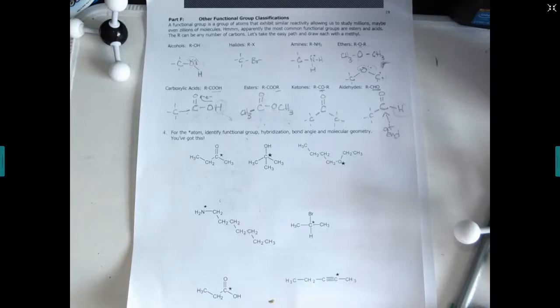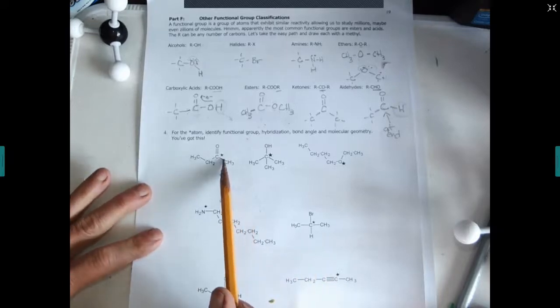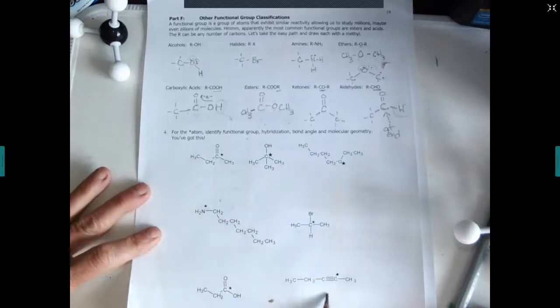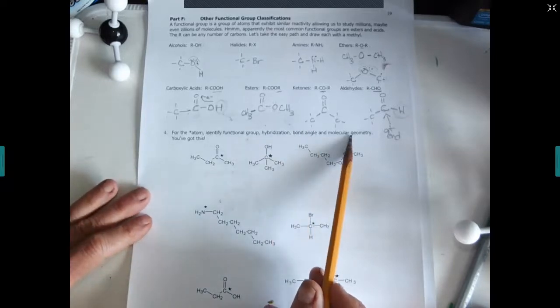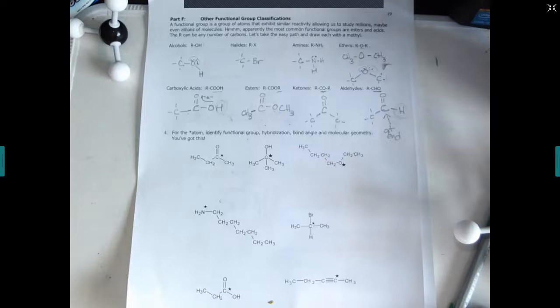And a couple of you will definitely stop the video and try it, then listen and see if you got it. One of the things we're going to do is the star: we're going to do hybridization, bond angle, and geometry. That's really good review. That is something you should be able to do, even though you have your notes in front of you. If you aren't able to do it innately, the exam's going to be just not really fun for you.